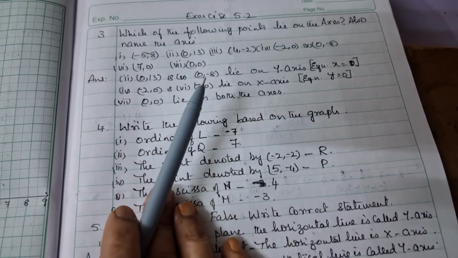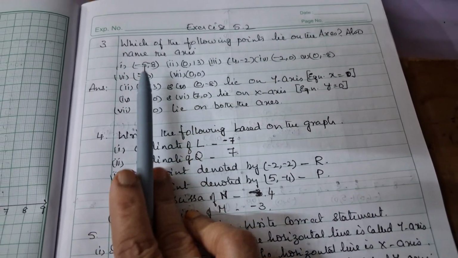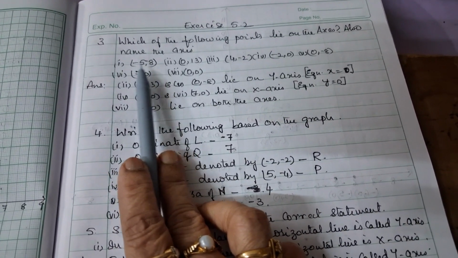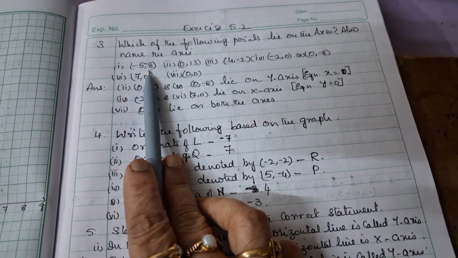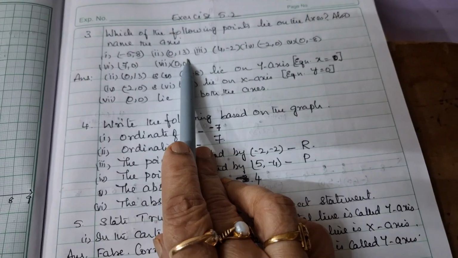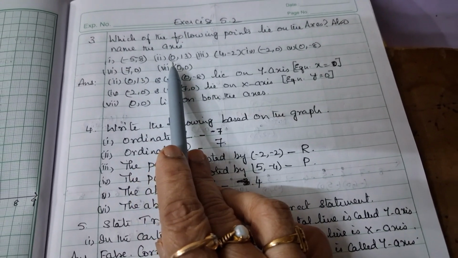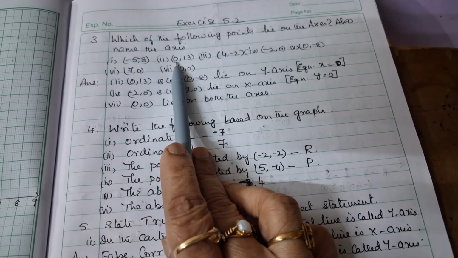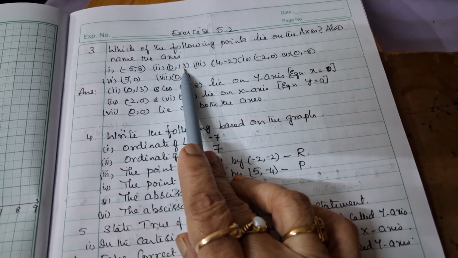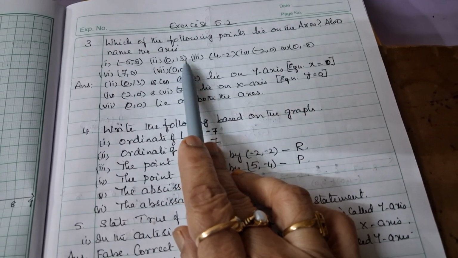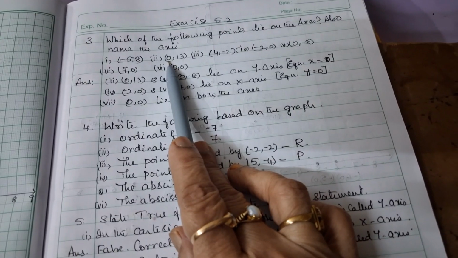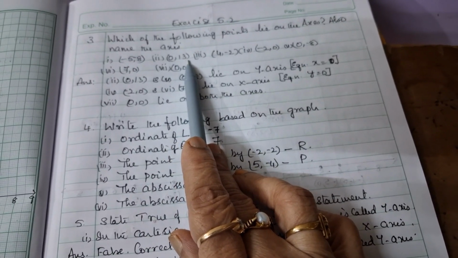Now we need to find out which of the points lie on the axis. When you say minus 5, 8, there is no 0 in the abscissa or in the ordinate. So this point definitely will not lie on the axis. This one, 0, 13: you see 0 is the abscissa and 13 is the ordinate, and definitely it will lie on an axis.